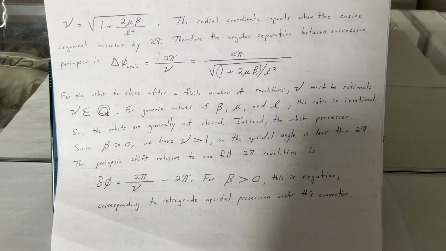For the orbit to close after a finite number of revolutions, nu must be rational, and for generic values of beta, mu, and L, this ratio is irrational. So the orbits are generally not closed, and instead the orbit precesses.